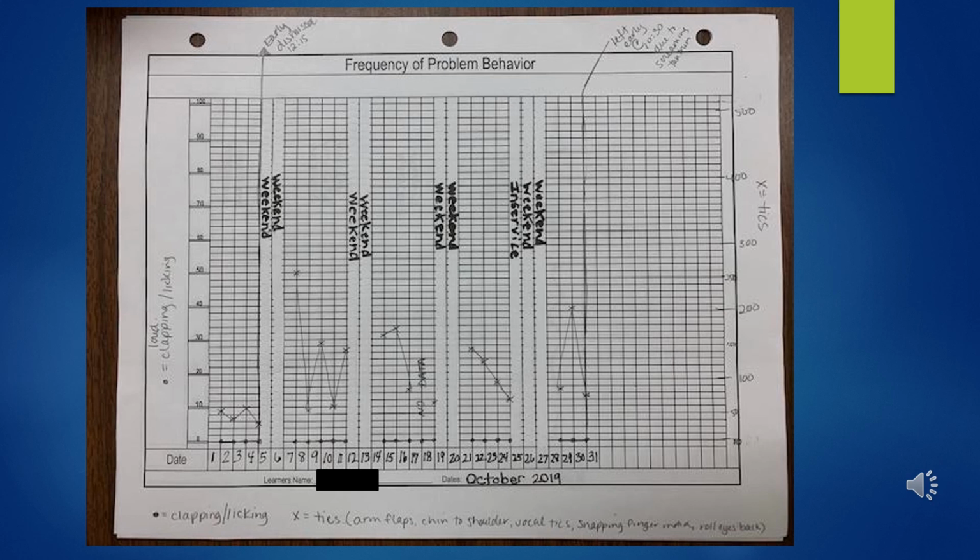So the solid dots indicate that the student engages in very loud clapping noises with their hands, and also engages in licking behavior, so licking different things. And then the other behaviors of concern, we call them kind of like tics, but it's all of those things listed because, again, we want to define our behaviors, but for data collection purposes, it's easier just to call it tics.